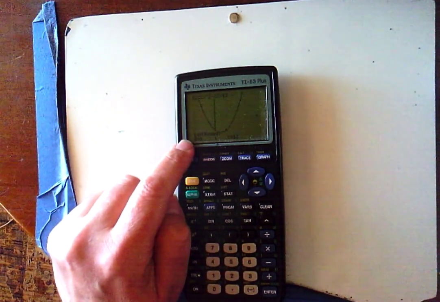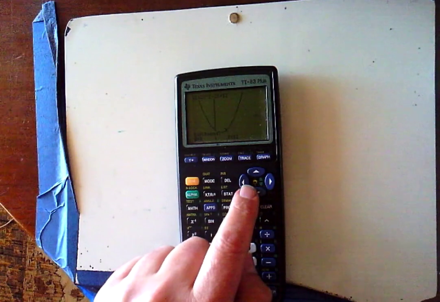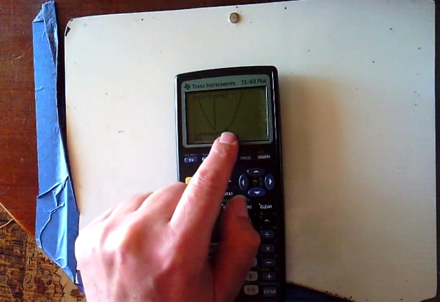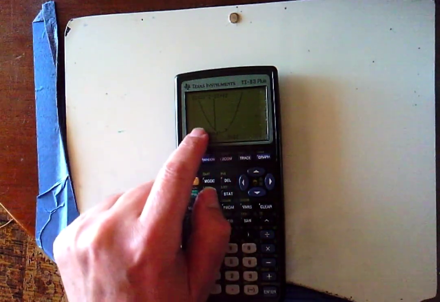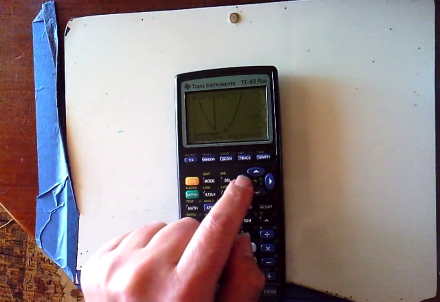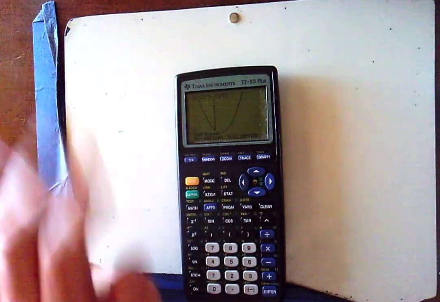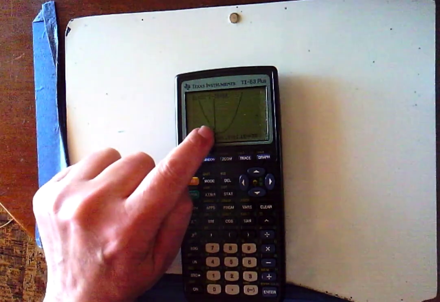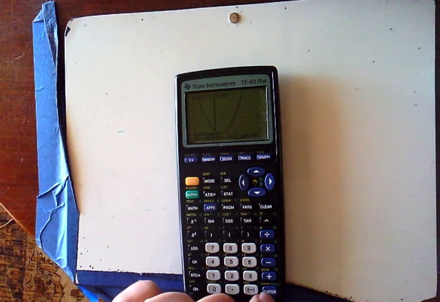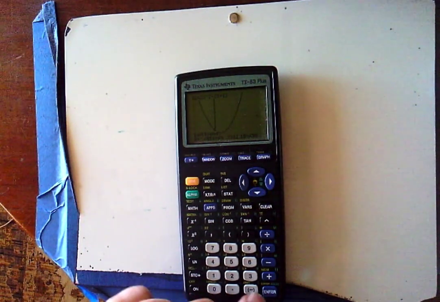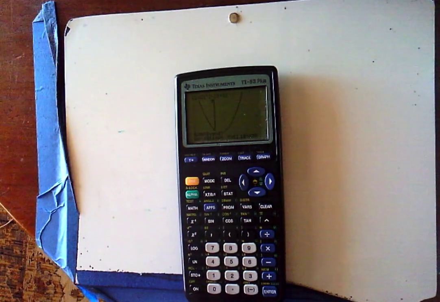So first we're going to use the left arrow key to move our cursor so that it is to the left of the minimum on the graph. So there's my cursor now, but I want to move that so that it's left of this minimum point. So I'm going to the left. Now it doesn't matter how far to the left. It could be up here or here or here. I just want to make sure that I'm comfortably on the left. When you are to the left of the minimum, hit the enter button.